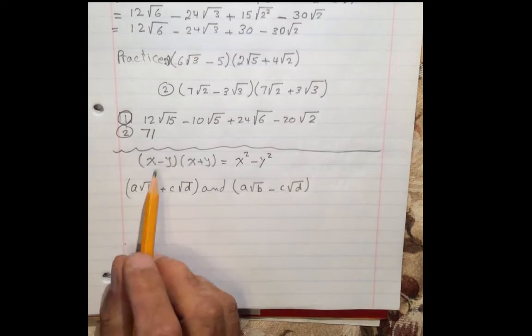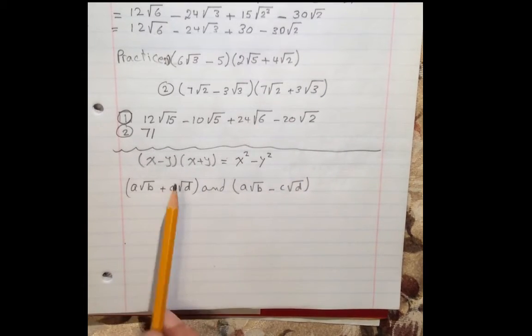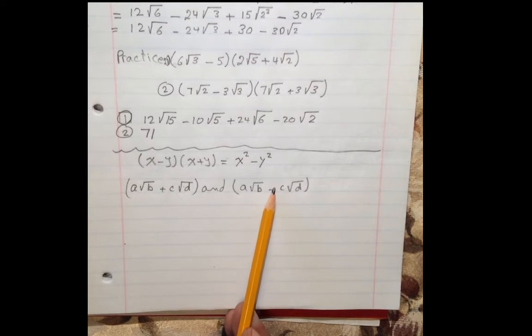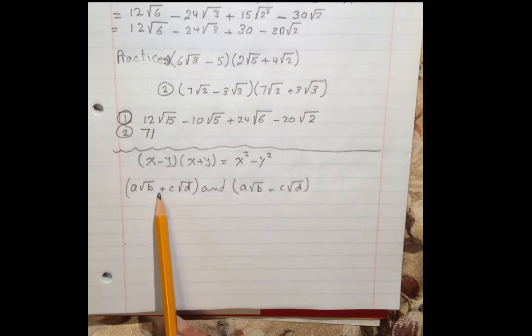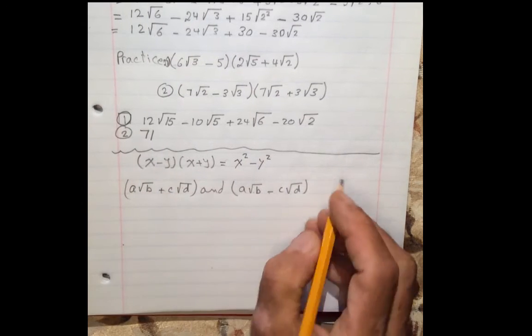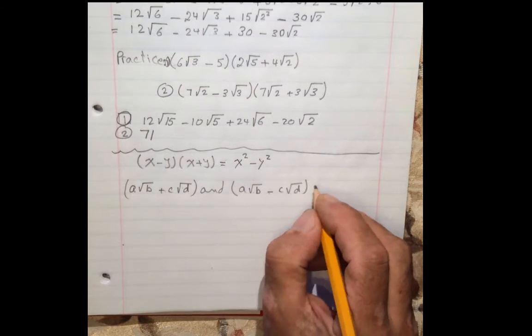So this looks like sum and difference. The first is the same as the first, the last is the same as the last. The only difference is one of them has a minus in between and one of them has a plus, like this one. So these two, we call them conjugates.